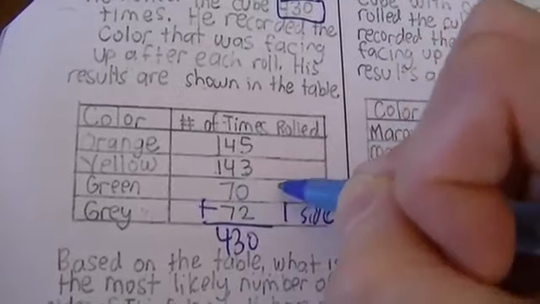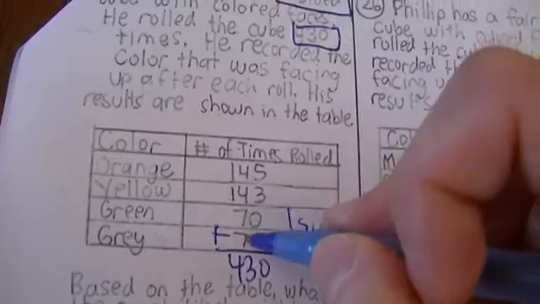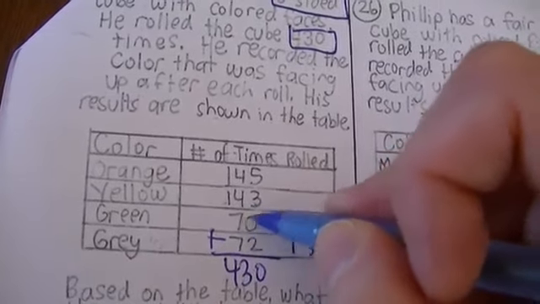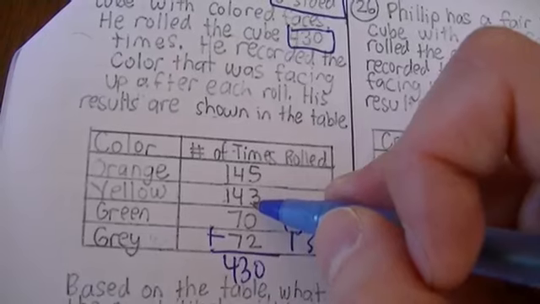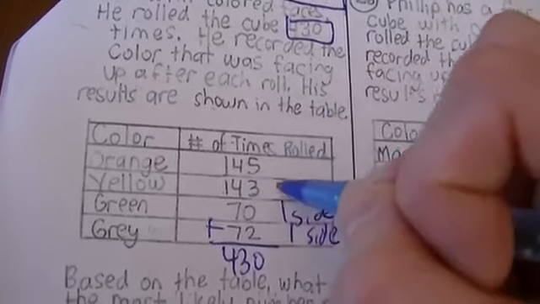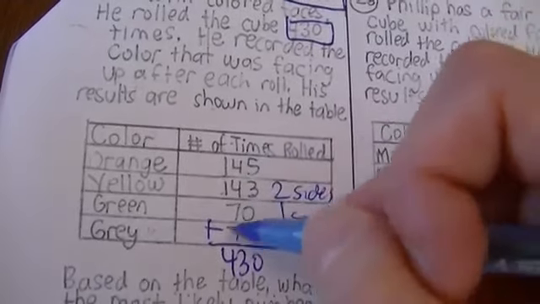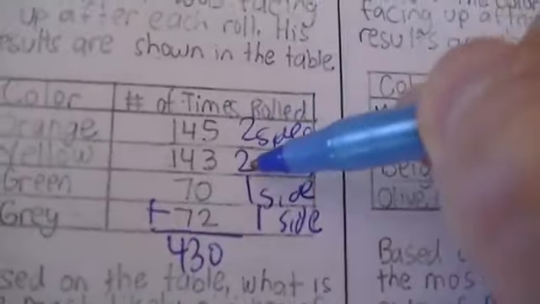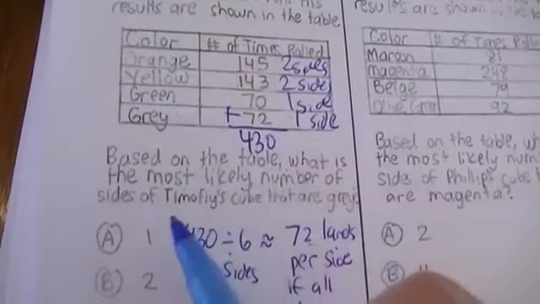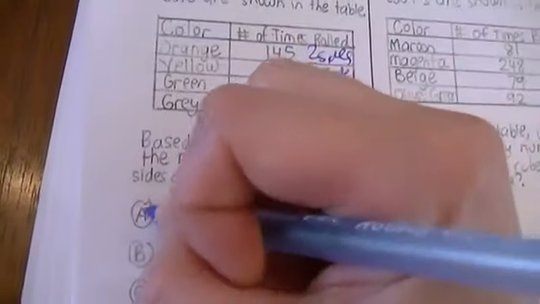So I can kind of gather that the gray side has one side. Green, that's almost 72, so that's one side. Yellow, that's about double one side, because 72 plus 72 is close to 143, so that's 2 sides. And then 145 is also close to double one side, so that's 2 sides. So 2 plus 2 is 4, 4 plus 2 more is 6, so that adds up to the 6 sides. So I can say that gray is most likely going to have one side.